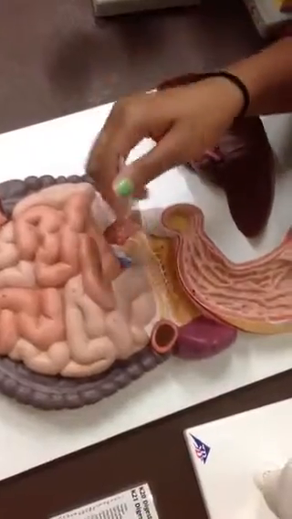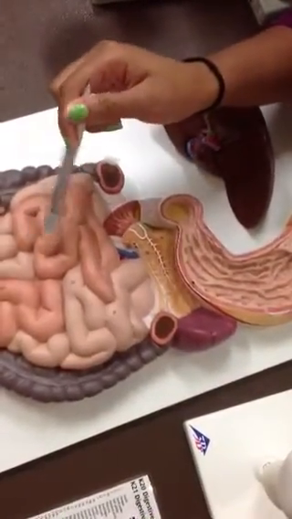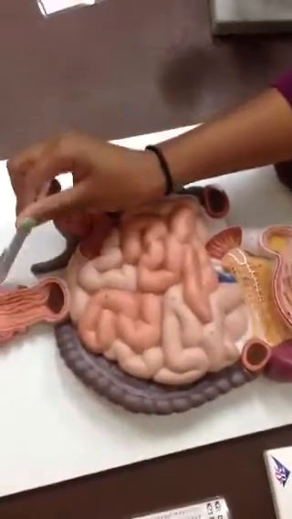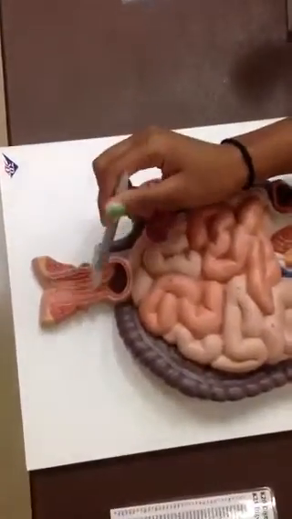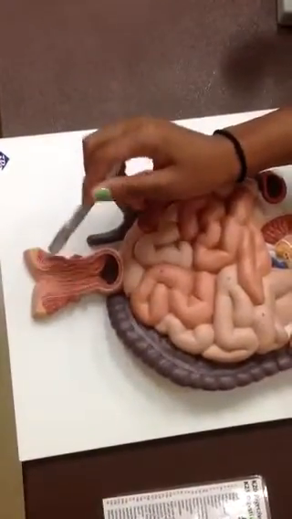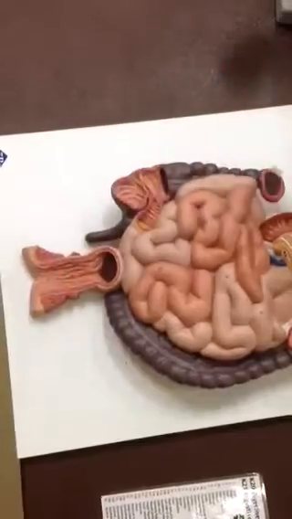Yes, I was correct that is duodenum. Okay. And here, the only thing that you're seeing is rectum and anal sphincters. This is the external anal sphincter present there.